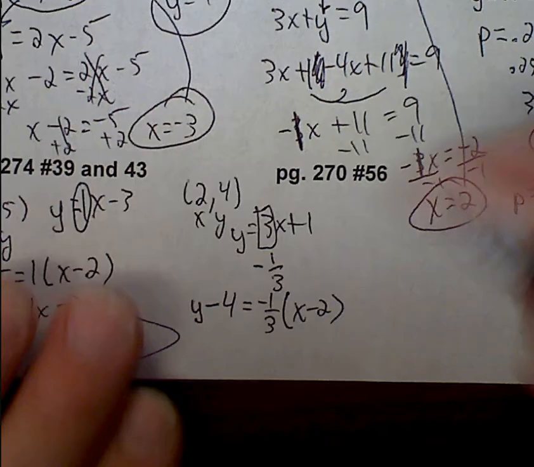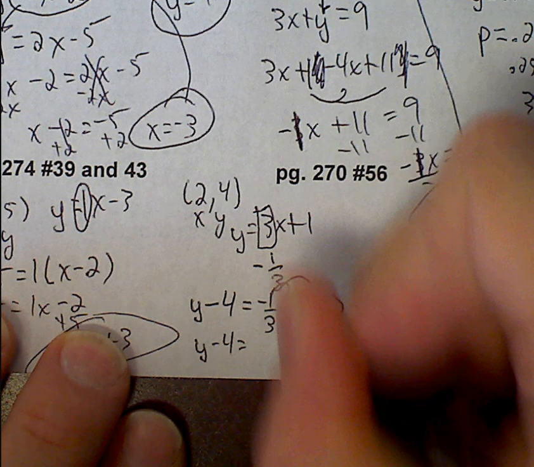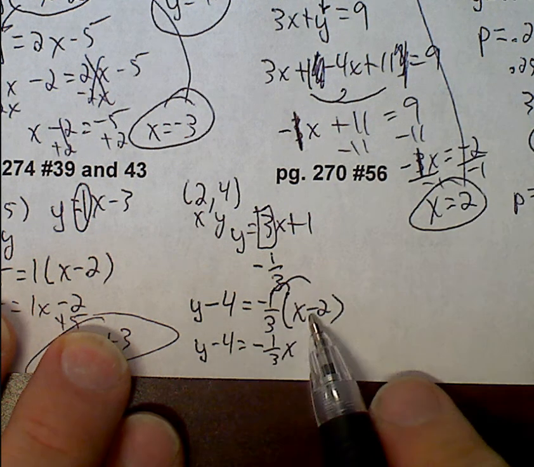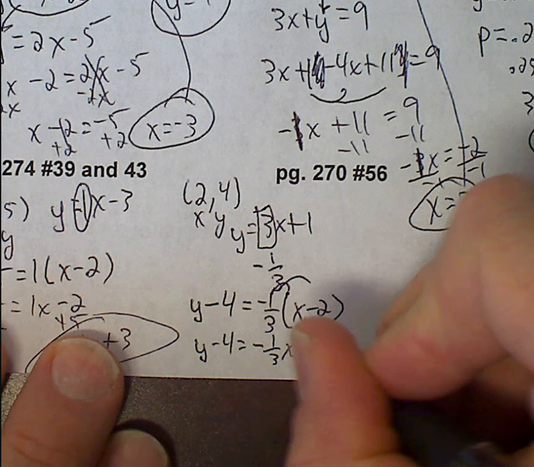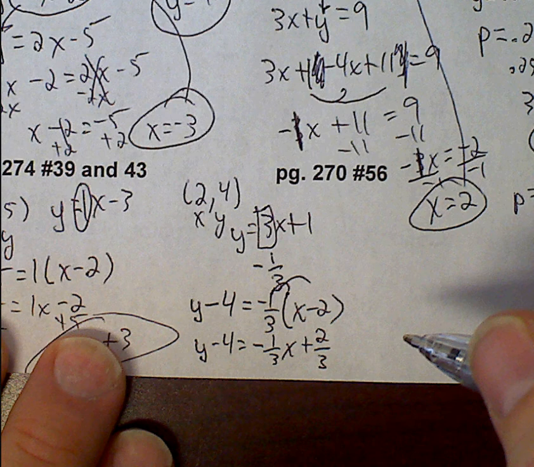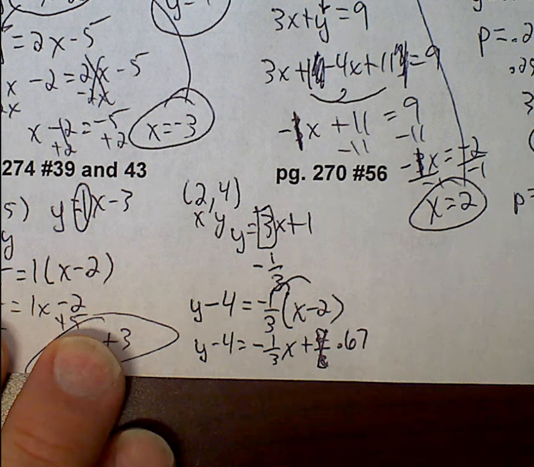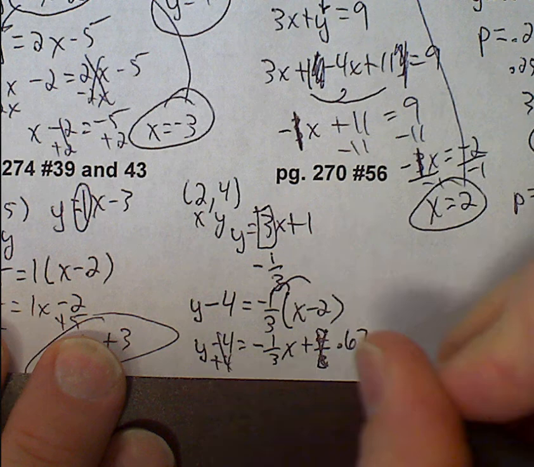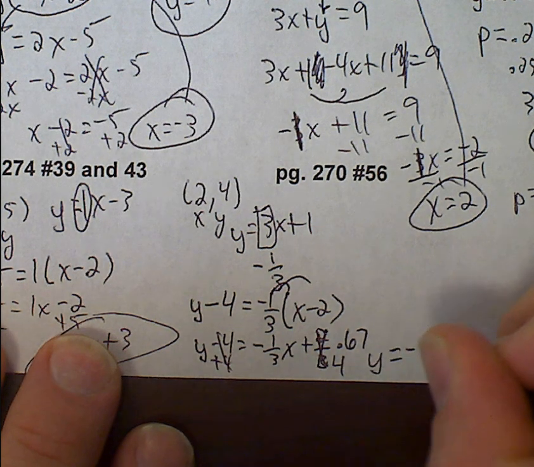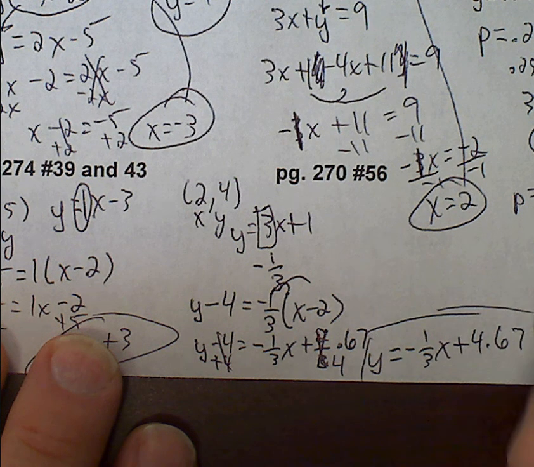So I'm going to distribute. Y minus 4 equals negative 1/3 x. Negative 1/3 times negative 2, that's positive 2 over 3. I'm going to change 2 over 3 into a decimal, which is 0.67. Therefore, I'm just going to add my 4. So my equation ends up to be y equals negative 1/3 x plus 4.67. And I'm done.